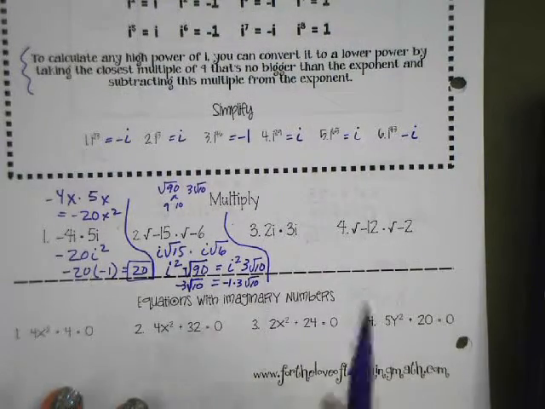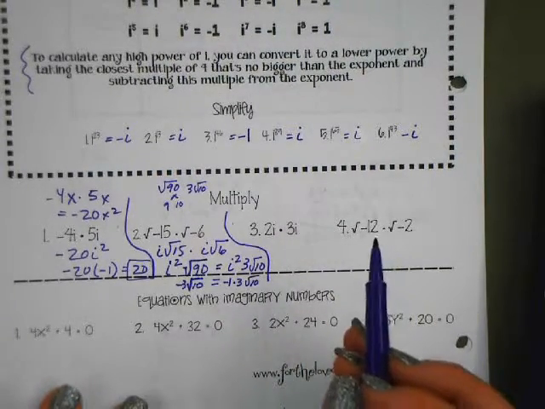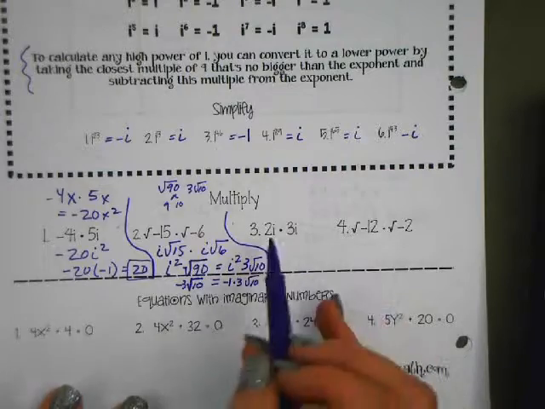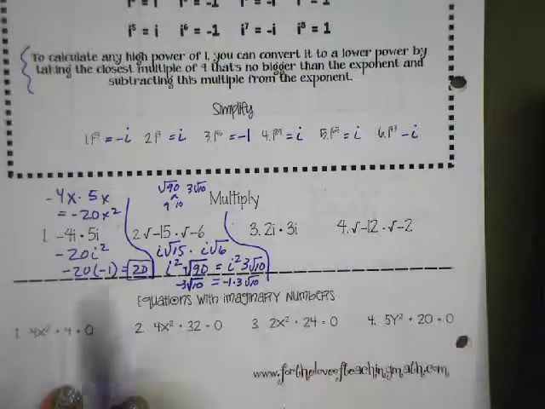Okay? Go ahead and try 3 and 4 on your own. 3 mimics 1, 4 mimics 2. Go ahead and try 3 and 4 on your own.